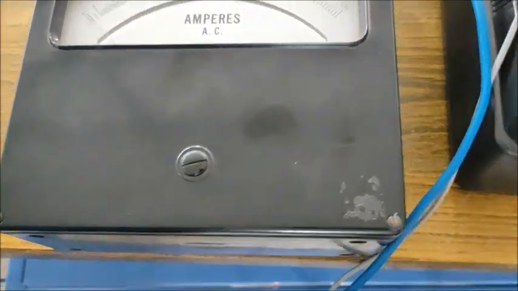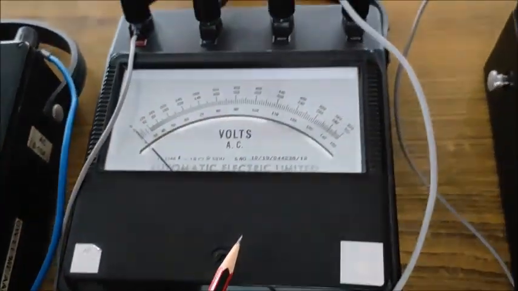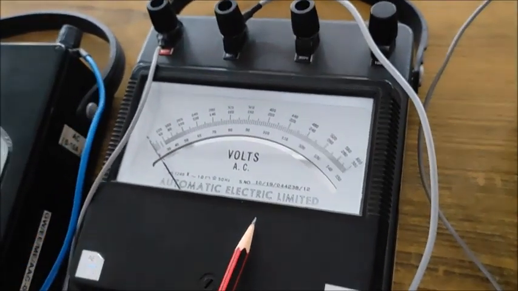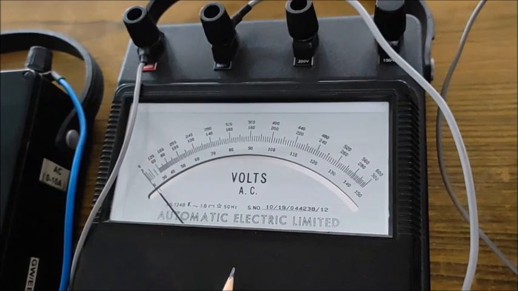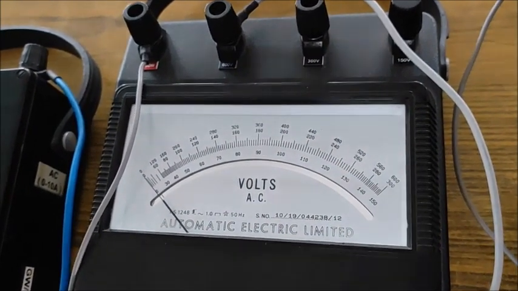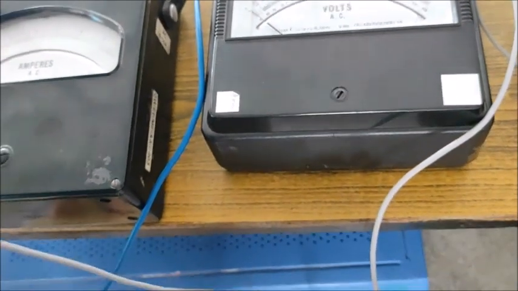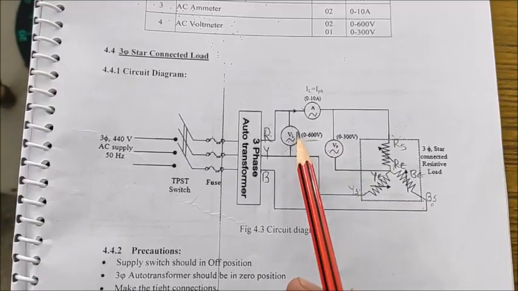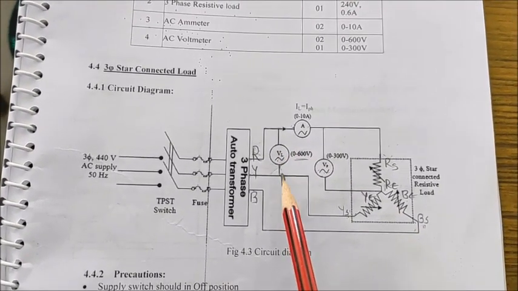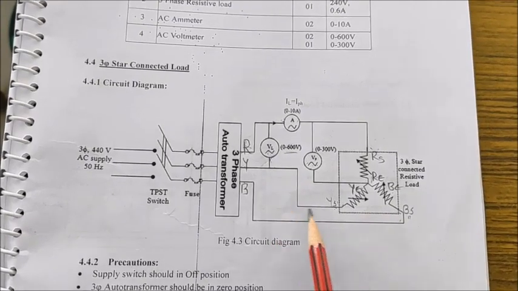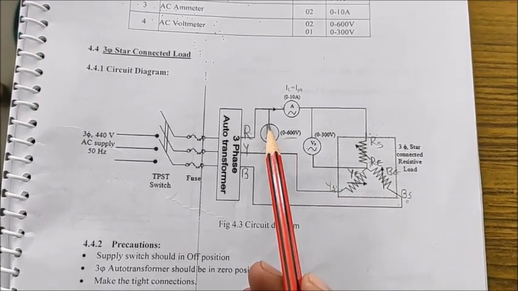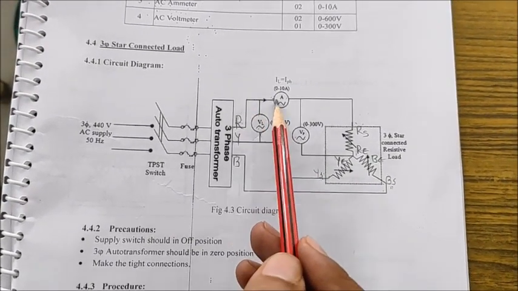See here, this is the voltmeter which we have used for measurement of line voltage. See how this has been connected. As I have already told you, one terminal we connect to YS and another terminal we connect to the ammeter.